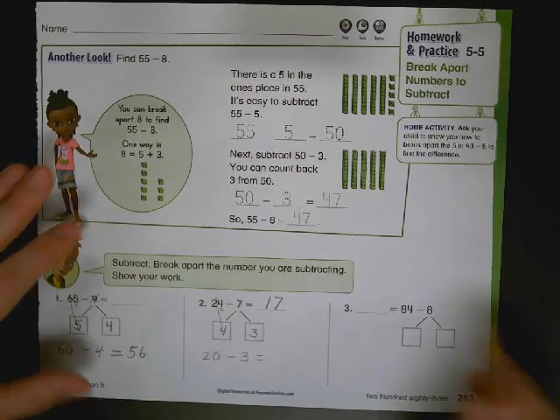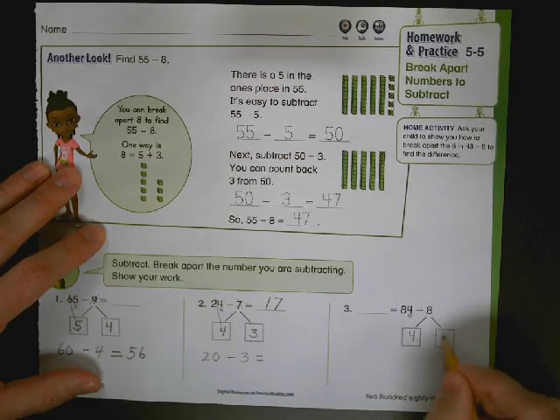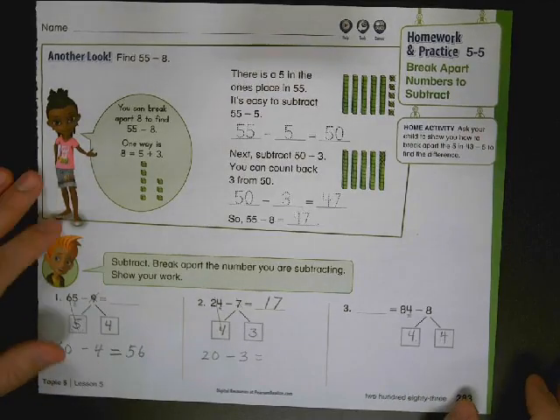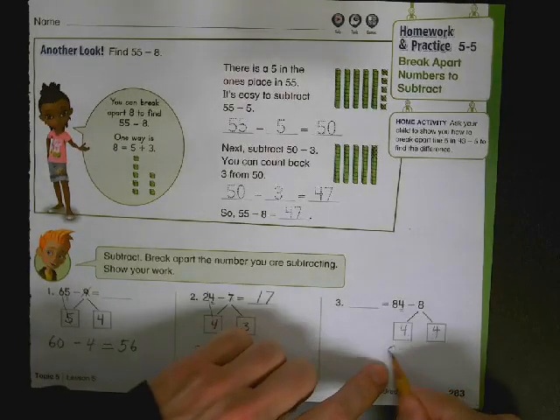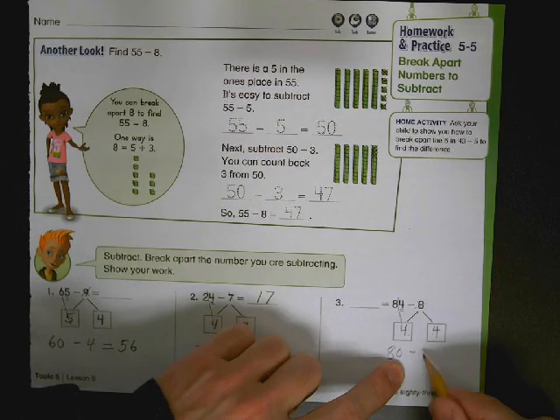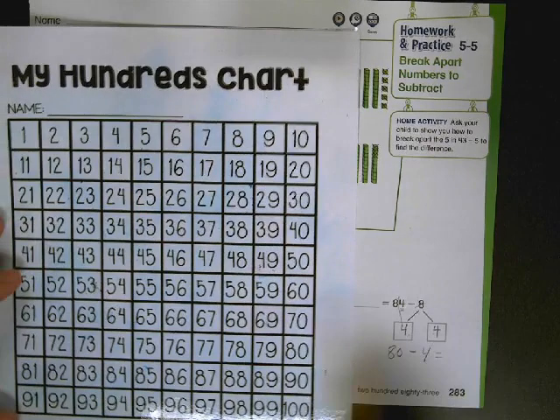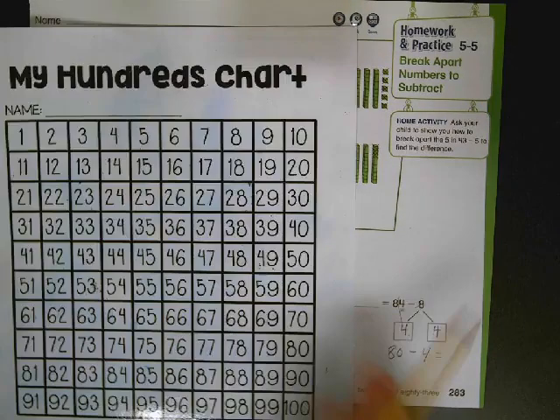84 minus 8. Here's your clue when you're breaking apart 8. 4, use 4. That's an easy one. 4 plus 4 is equal to 8. 84 minus 4 is 80. Minus 4. There's your hundreds chart. If your child doesn't have that, 80 minus 4. 80. 1, 2, 3, 4, 76.